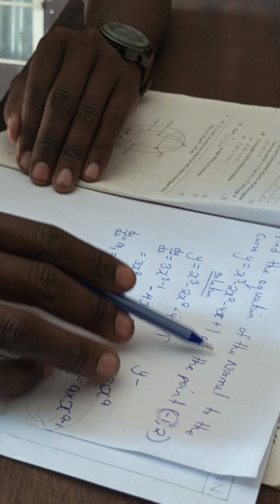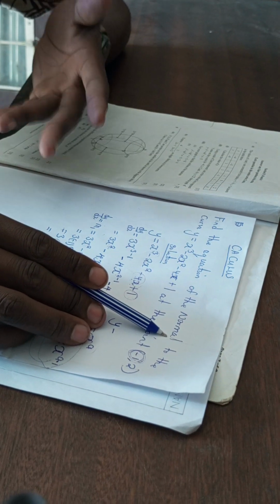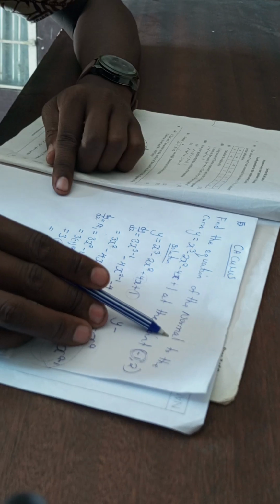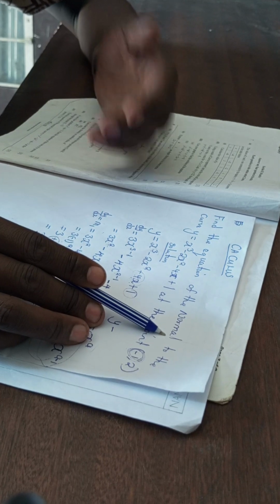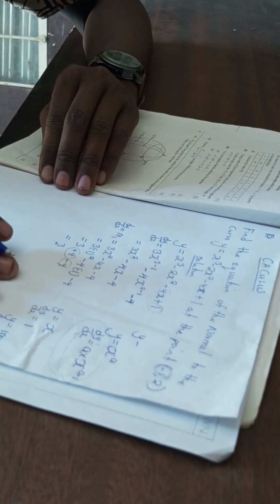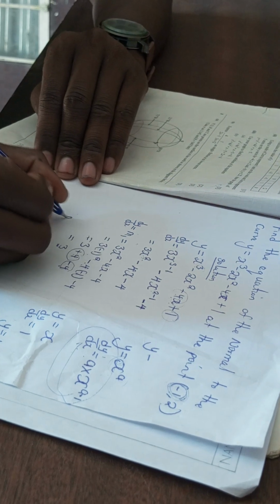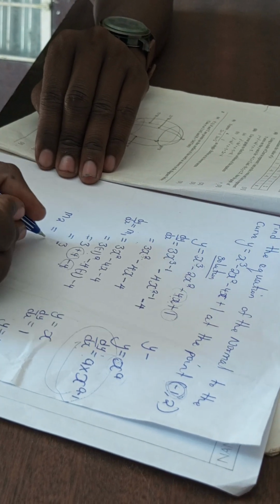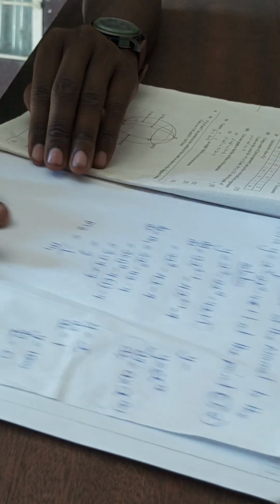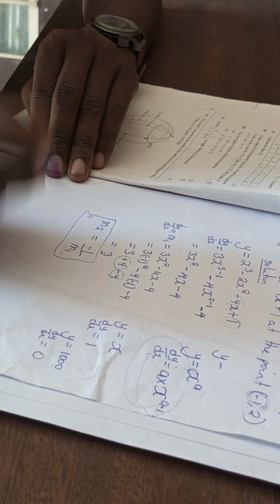Since the question is saying to find the equation of the normal, for us to find the equation of the normal, we need to find the gradient of the normal. Now, how do we find the gradient of the normal? It is found by using this formula: gradient 2 is equal to -1 over gradient 1, like that. This is the required formula to use.